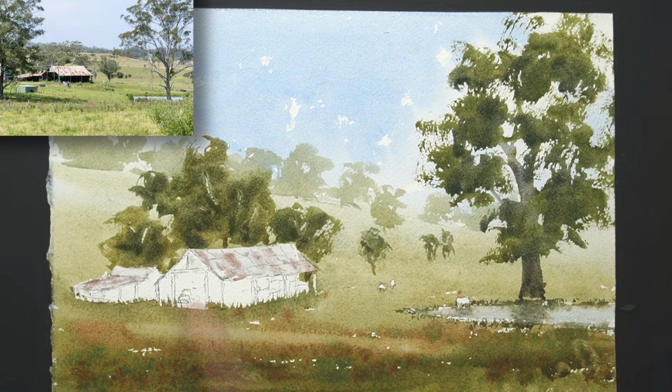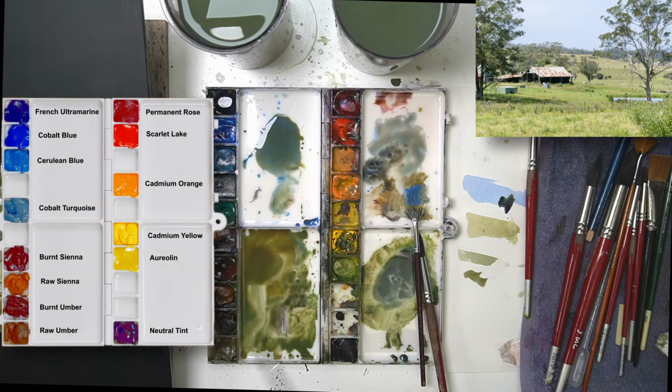While that's sitting there, we'll just paint some shapes that look like hay bales and equipment under here. Just some paint there to hint at gaps through this shed.